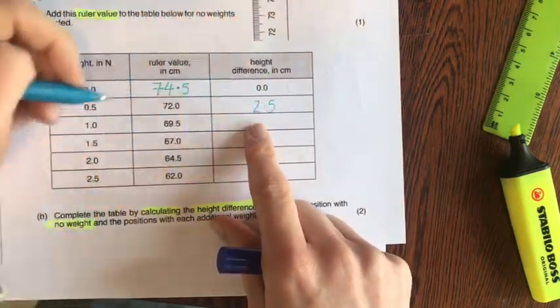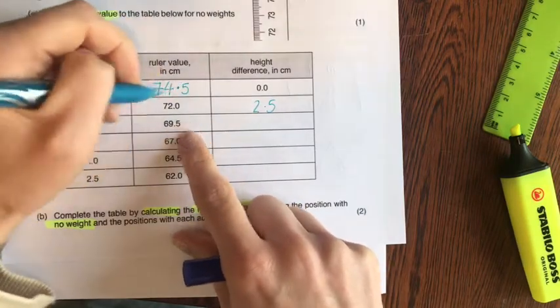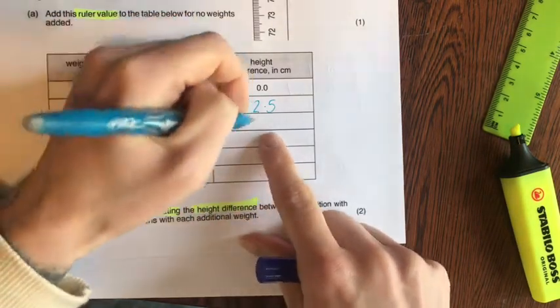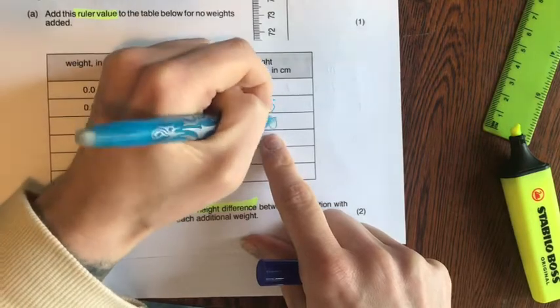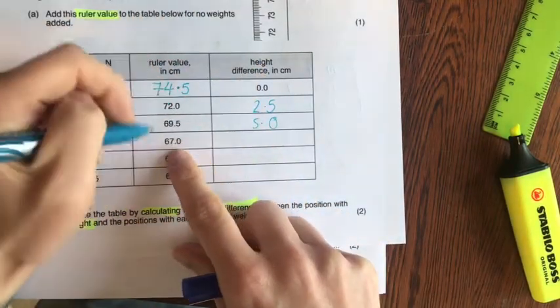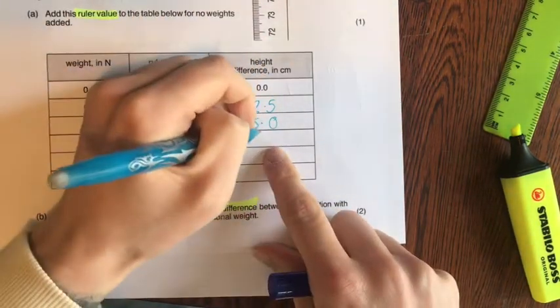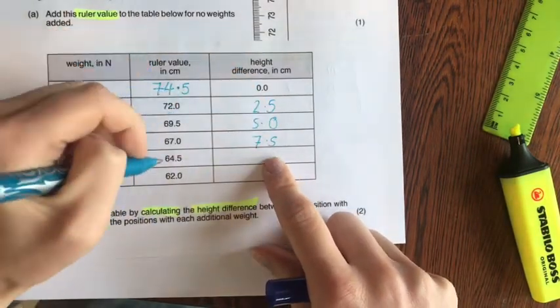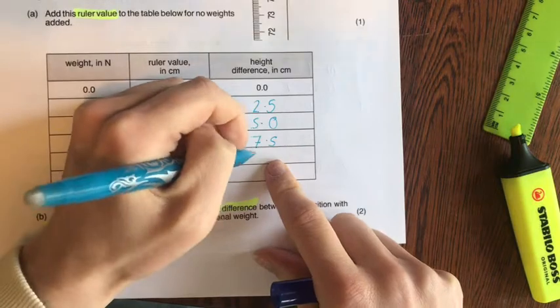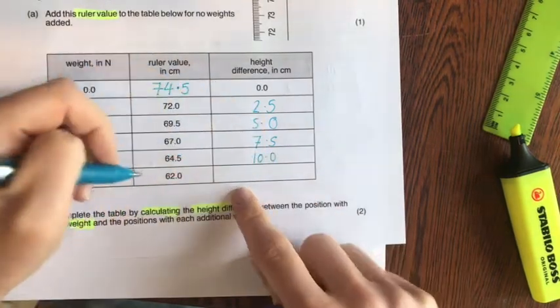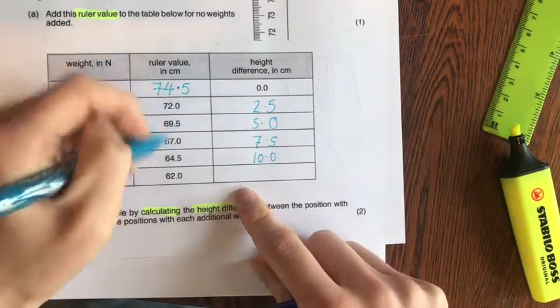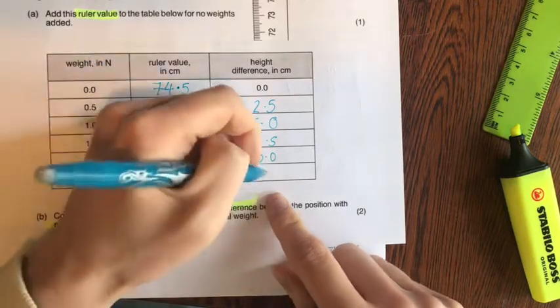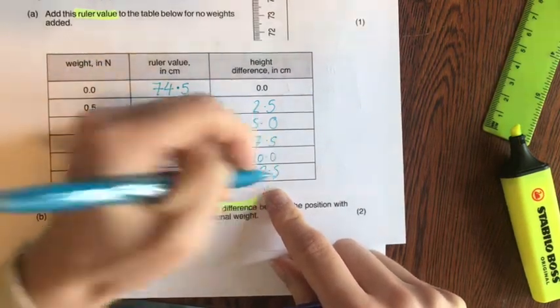2.5, 74.5 minus 69.5 would be 5.0. 74.5 minus 67 would be 7.5. 74.5 minus 64.5 would be 10. And then last of all, 74.5 minus 62 would be 12.5.